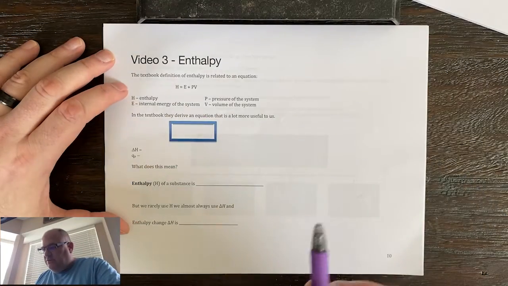So we're on video 3 right now, and we're going to talk about something called enthalpy. It's kind of a wordish thing, so I'm going to jump straight into what the book defines enthalpy as, and then I'll give you a more gentle version of this. It's going to be a short video, so stick with me here.